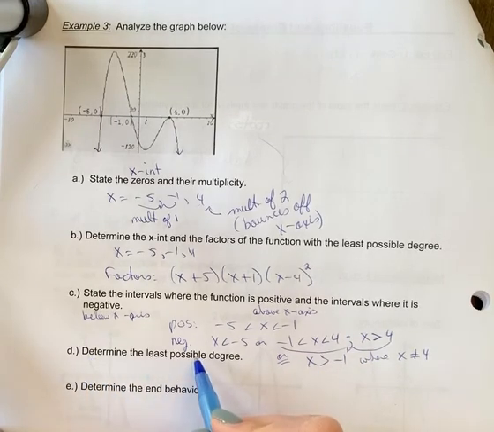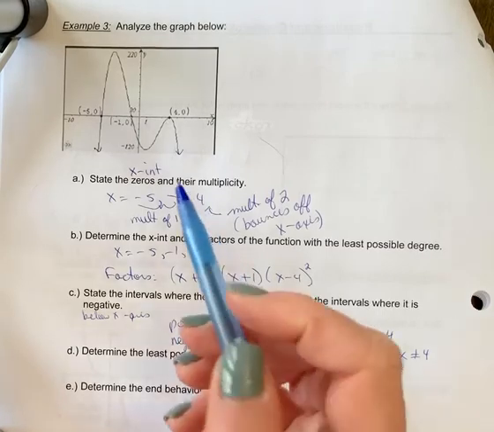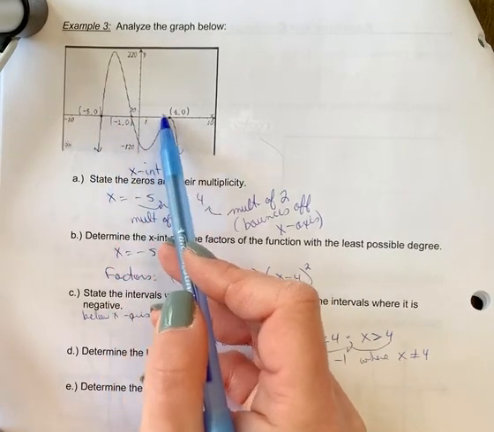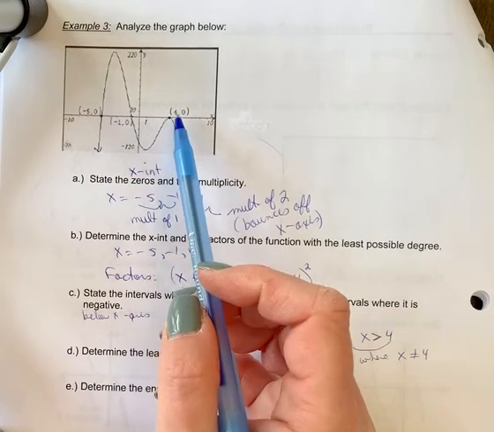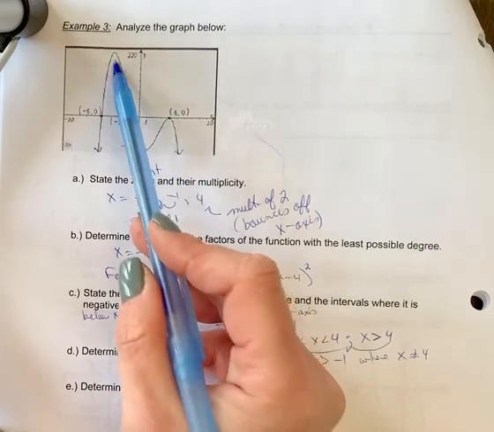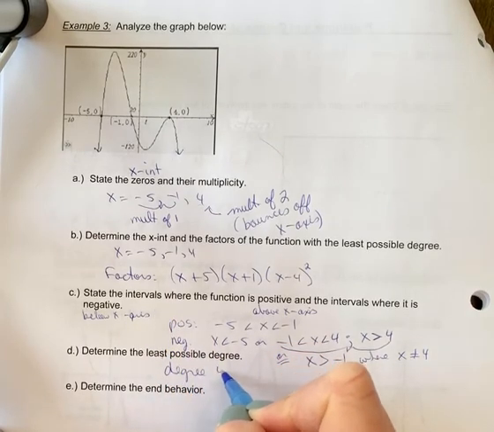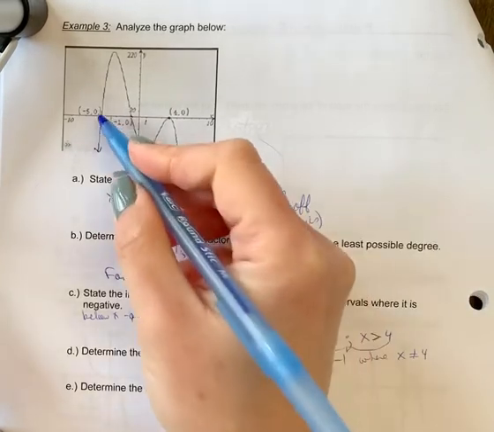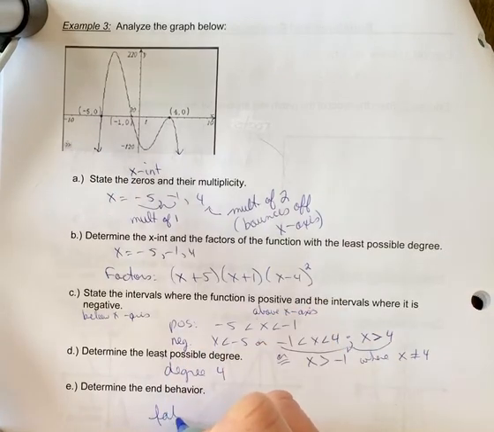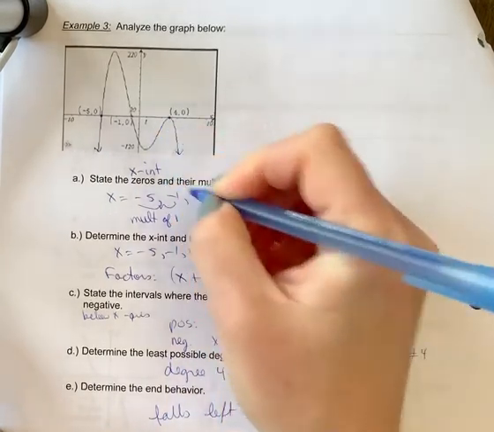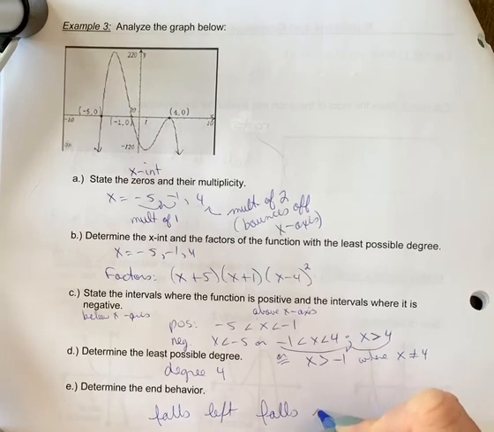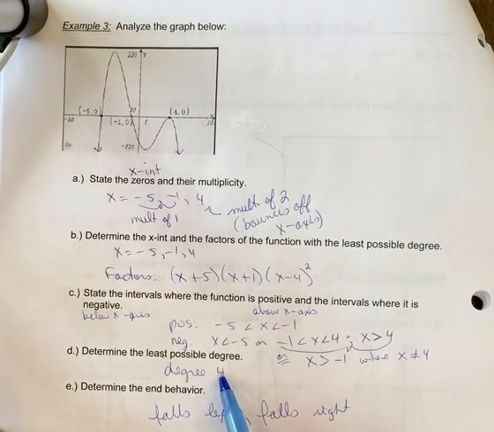Determine the least possible degree. That's basically just saying what is the degree. So I know that it crosses 3 times, that this one bounces. So we know that this is quartic. 1, 2, 3 turns might be helpful. So we would call this degree 4. The end behavior, falls left, falls right. That also helps me determine that it's an even function, which helps me realize the degree must be an even number. So that makes sense for degree 4 as well.